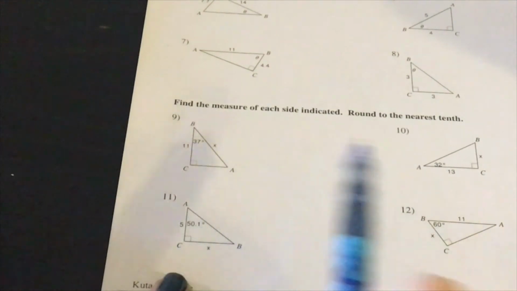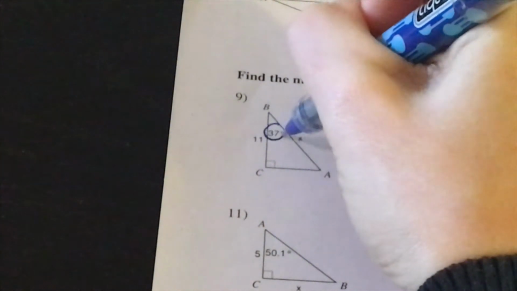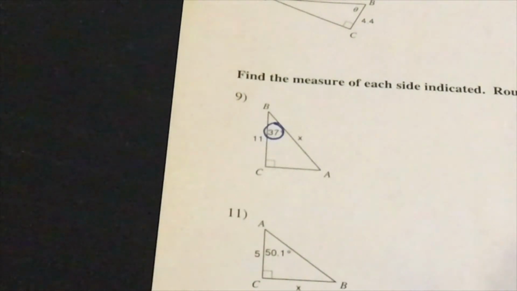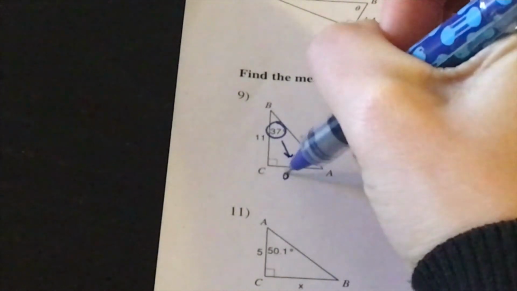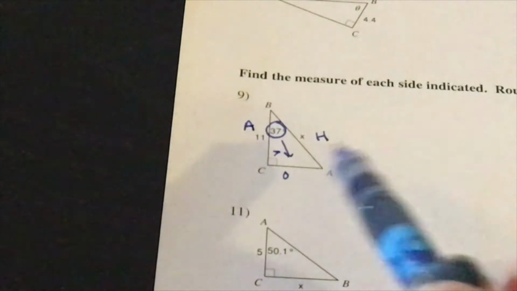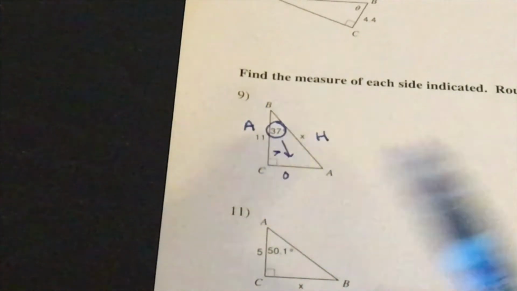Let's try number 9. This is finding the measure of a side. I think you know the drill by now. You should start by labeling your sides. Our given angle is 37 degrees. It's not 90 degrees because I don't have to worry about that one. It's never the right angle. Our given angle is a different angle, so it's 37. Here I have my opposite, here I have my hypotenuse, and here I have my adjacent side. The hypotenuse and the adjacent side make up my angle, and the opposite is across from it.